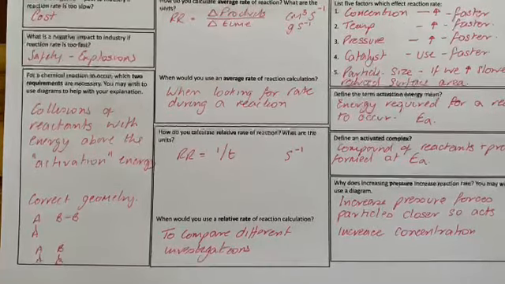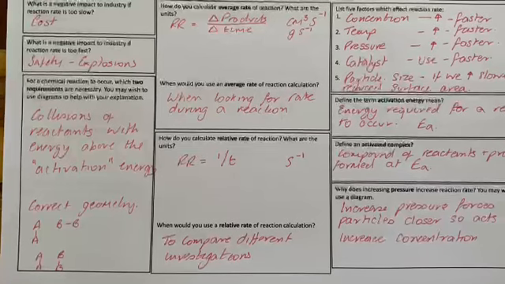As with Nat 5, concentration, temperature, catalyst and particle size all affect the reaction. This time we also have to consider pressure, which is effectively the same as concentration.